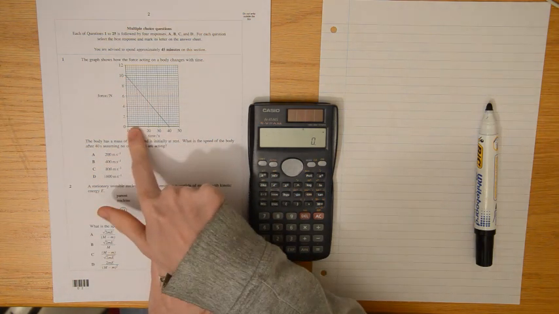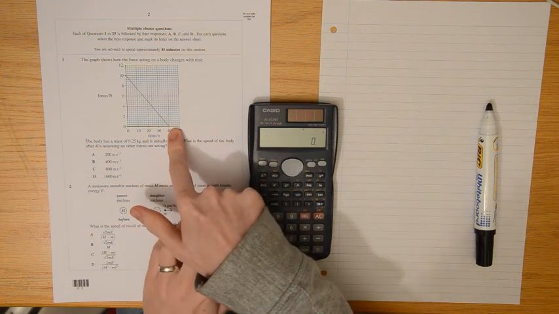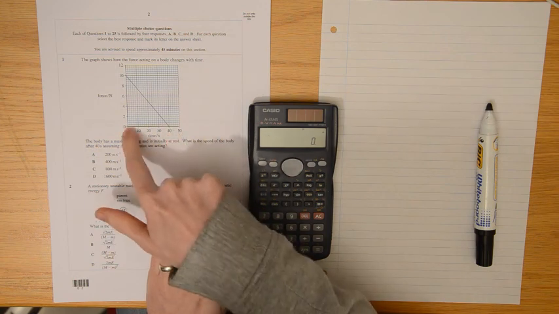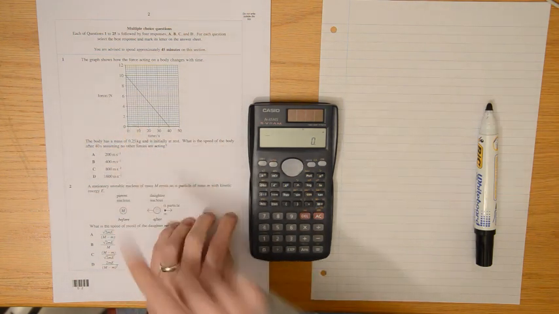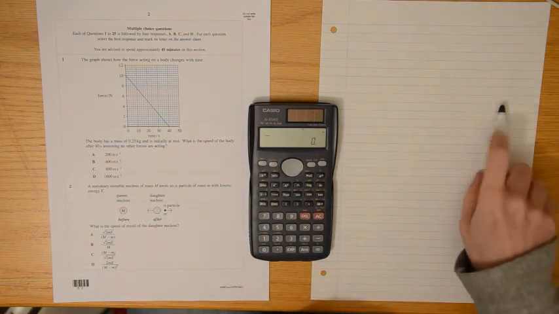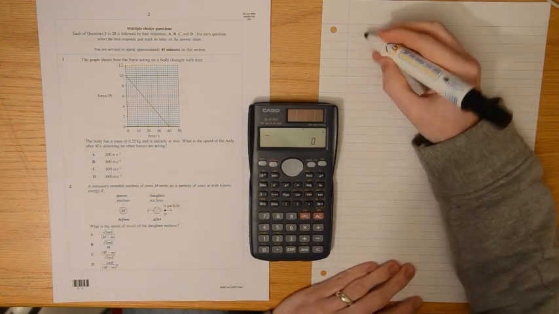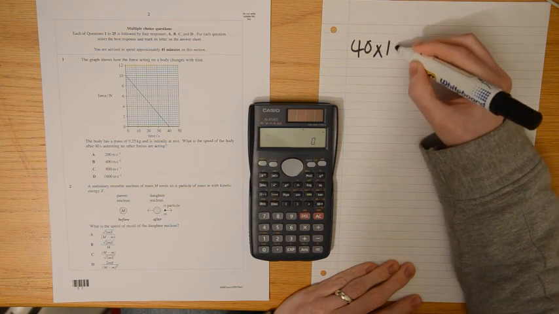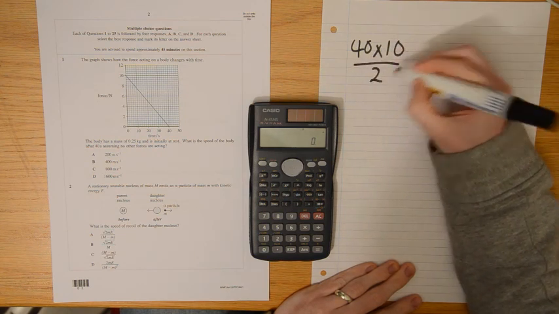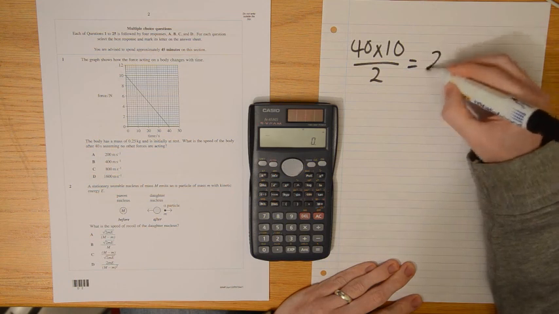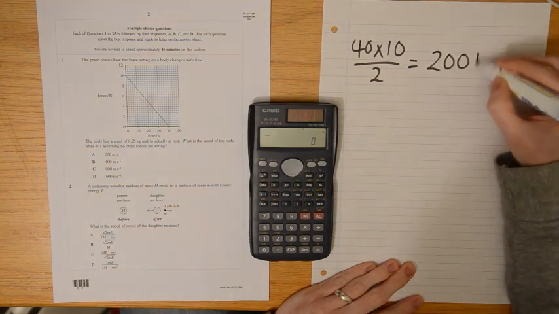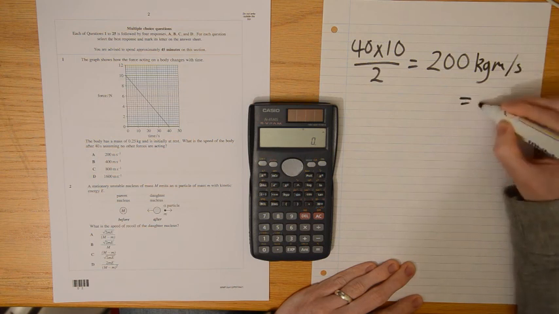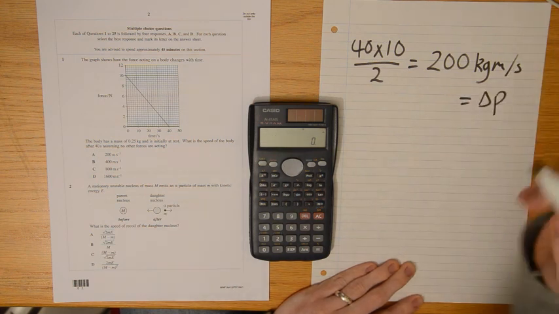The area under this graph is the area of a triangle, so it's going to be a base of 40 and a height of 10, and so that is going to leave us with an area of 40 times 10 divided by 2 because it's a triangle. That is going to give us a change of momentum of 200 kilogram meters per second. So that's equal to the change in momentum.